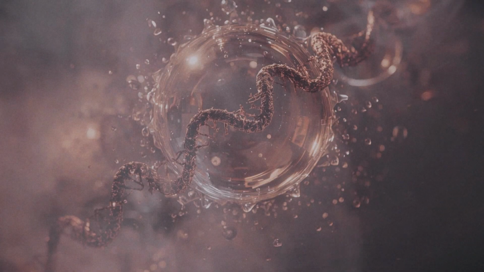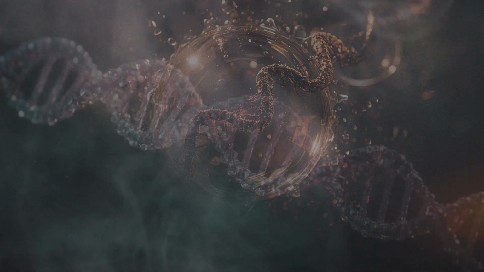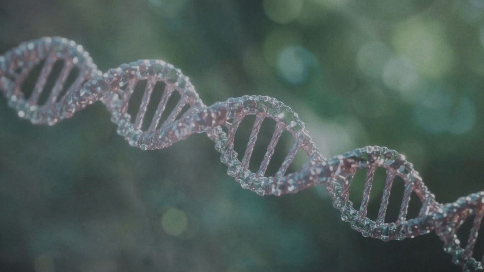Before a cell divides, it must copy its DNA. Every letter, every sequence, every structural detail must be reproduced with extraordinary precision. A human cell contains billions of base pairs. Yet within a matter of hours, that entire genome is duplicated. This process is called replication, and it unfolds with quiet coordination.